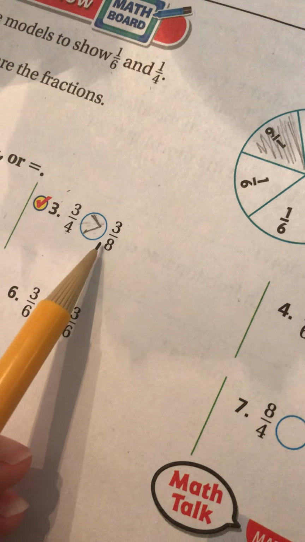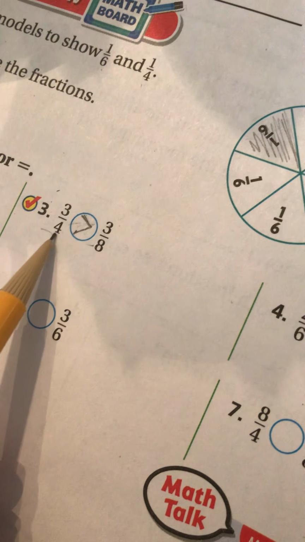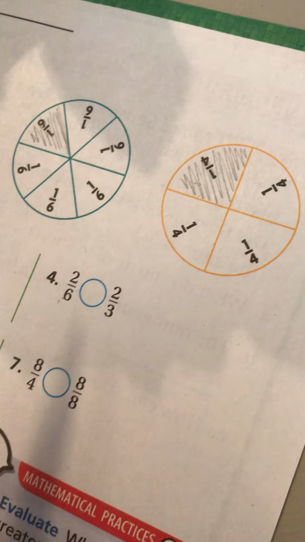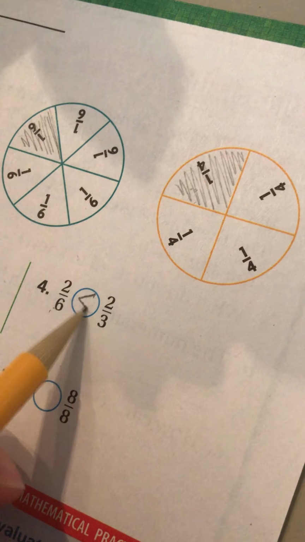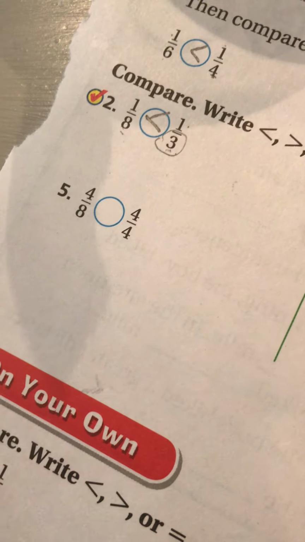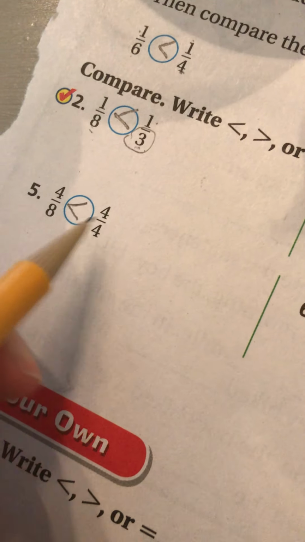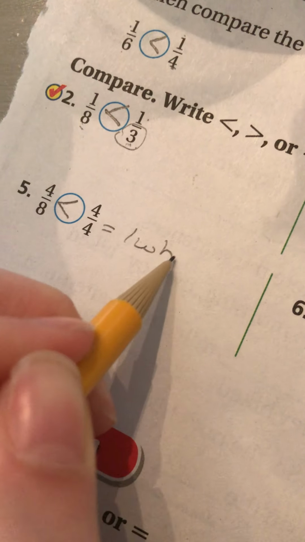Right? If I broke it into 8 pieces versus 4, these are going to be bigger pieces. Numerators the same. Check out the denominators. Less is more. Again, numerators are the same. Check out the denominators. Less is more. And remember, 4/4 is equivalent to 1 whole.